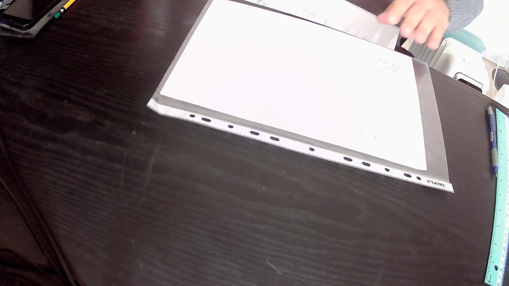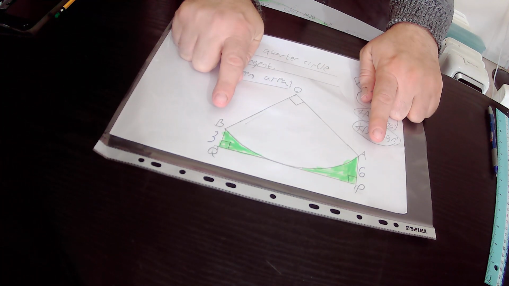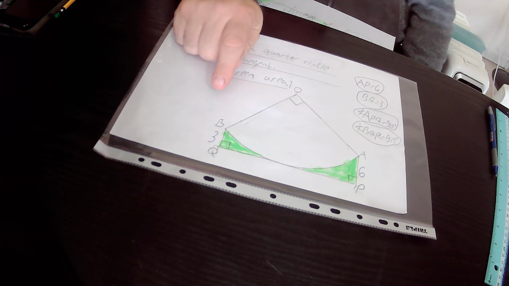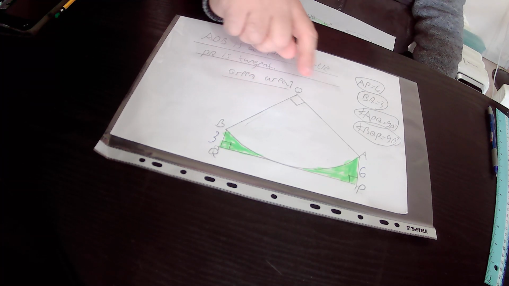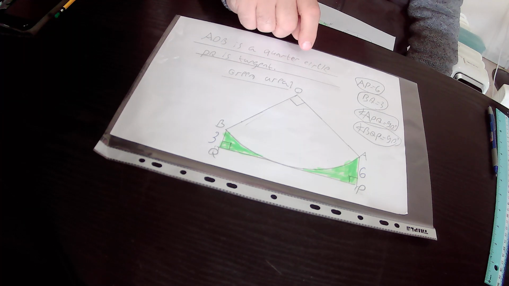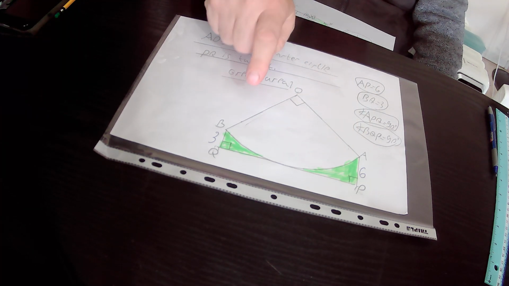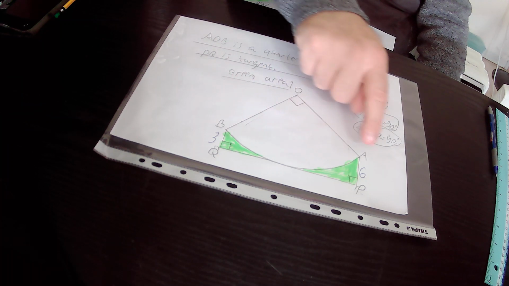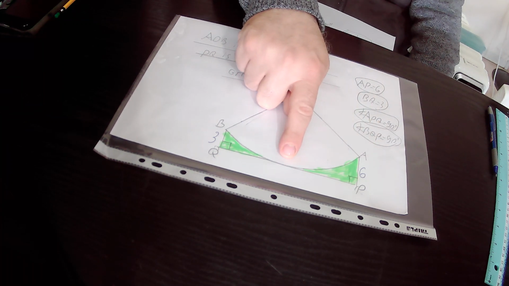In this lecture, we found out the area of this green shape. So in the drawing, we have a quarter circle. AOB is a quarter circle, and we also have here tangent QP, that is tangent to the quarter circle at this point.